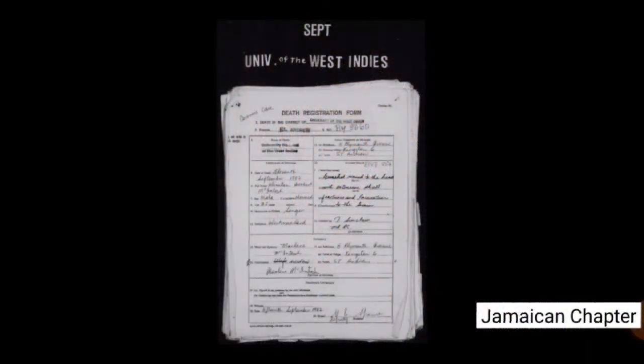So this is the death registration form of Peter Tosh. A death registration form tells the cause or causes of death, place of death, age of the deceased, and other personal information about the deceased.